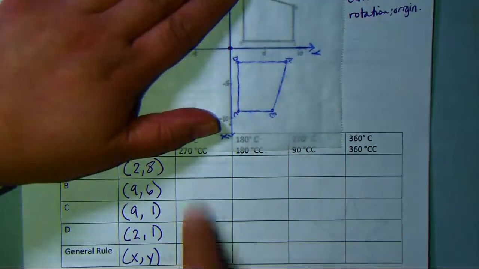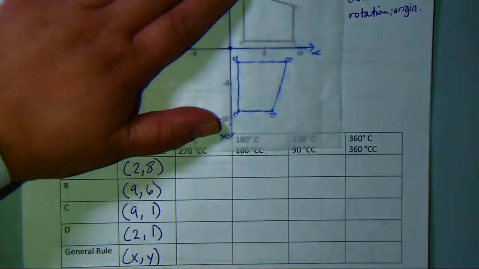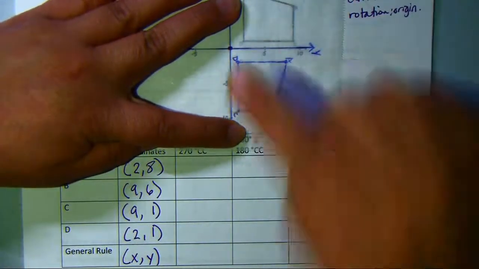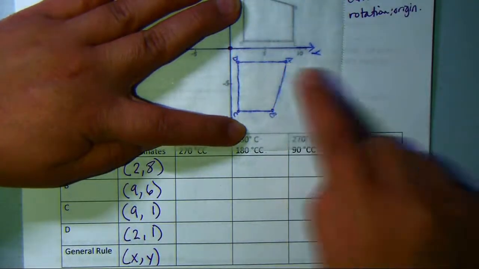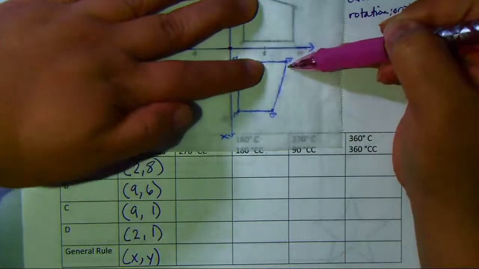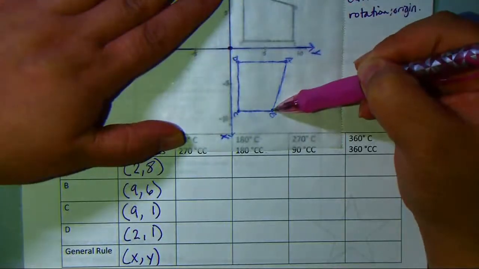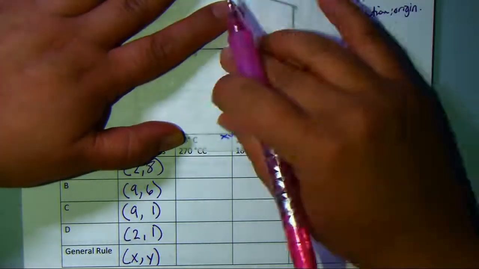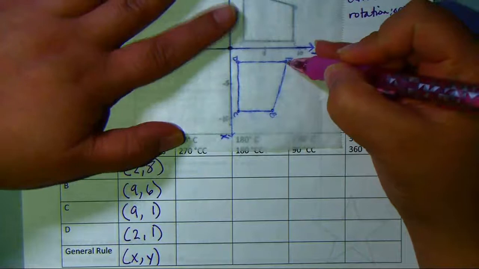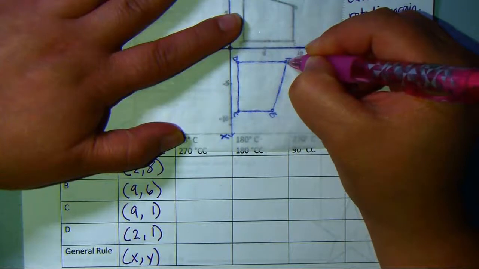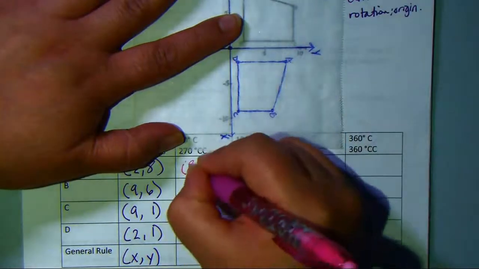So to get my A prime, B prime, C prime, and D prime, I'm going to look at where these points fell in quadrant 4. So we can see that A ended up at this point here, okay, B is over here now, C is over here, and D is over there, okay? So when I take a look at A, I can see that A is now at 8, -2. So I go 8 on the x-axis, down 2 on the y-axis. So A is at 8, -2.